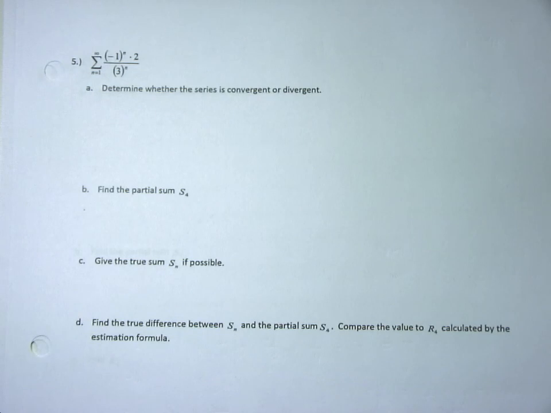I've got the sum as n goes from 1 to infinity of -1 to the n times 2 divided by 3 to the n. Stop, pause, hesitate, look at this thing. This dude's got a name. What kind of series is it? What's its name? What is it?